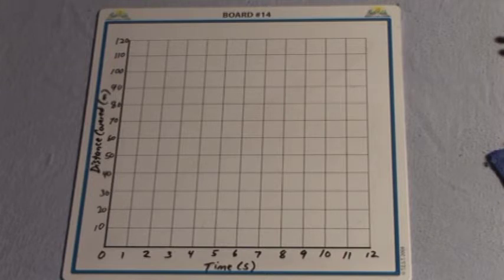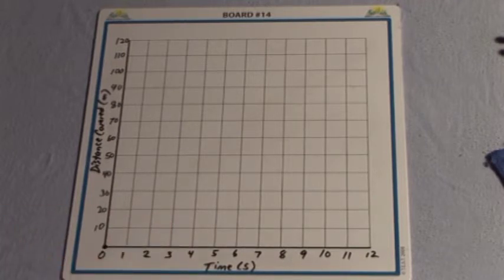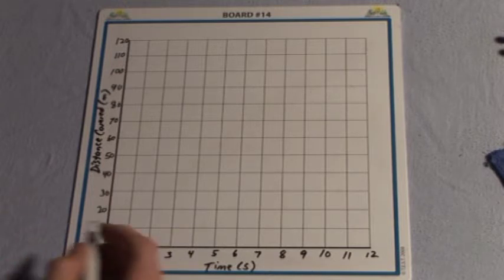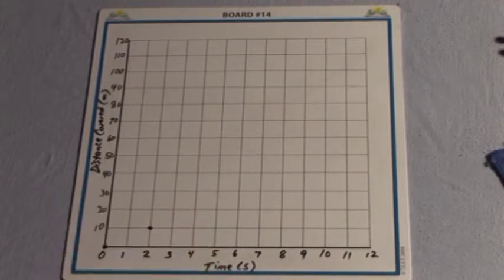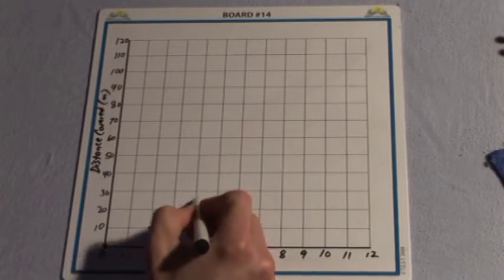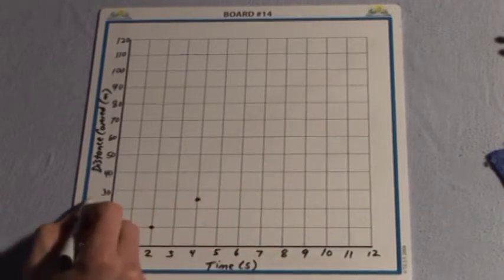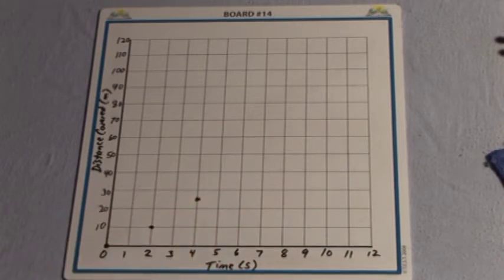So the first point that we have to plot for the scatter plot is 0, 0. At the beginning of the race, the runner has not completed any distance. The next interval occurs at the 2-second mark, and we'll go over 2 seconds, and the runner has completed 10 meters. We'll continue on at 4 seconds, 25. Notice there's no 25, but we'll mark it halfway between the two values, 20 and 30.